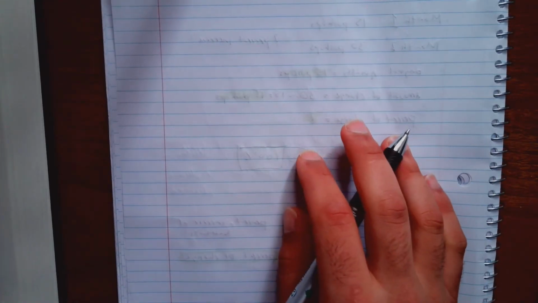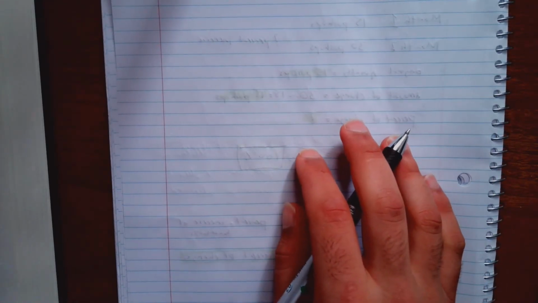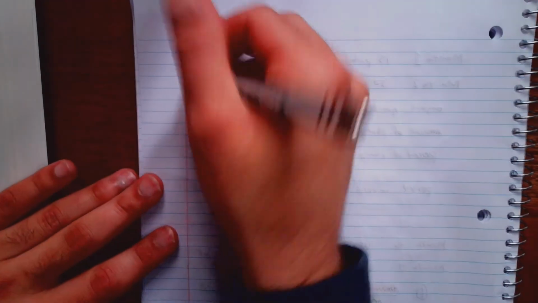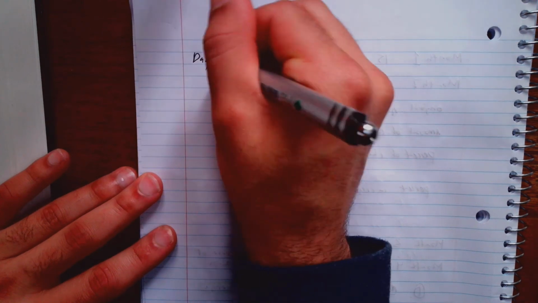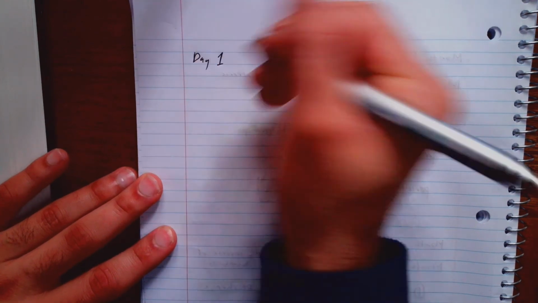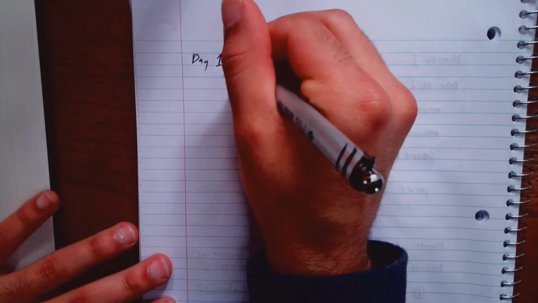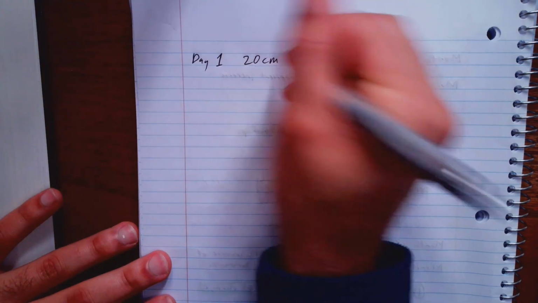Okay, let's try another problem, because practice makes perfect. So let's say that I have a sunflower, and on day number 1, it's 20 centimeters tall.